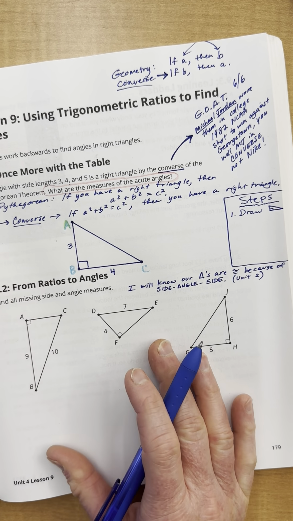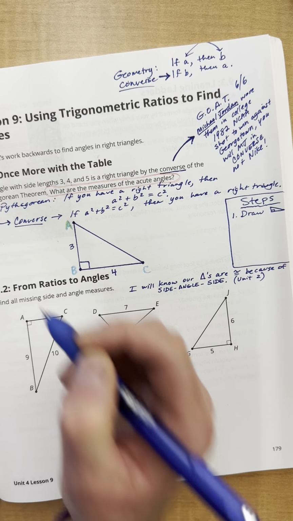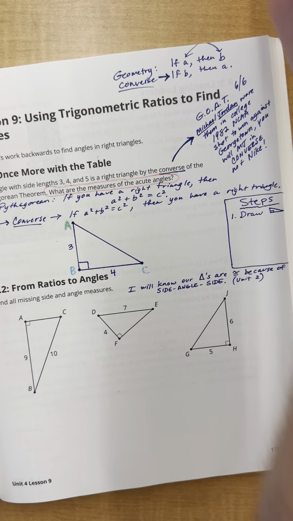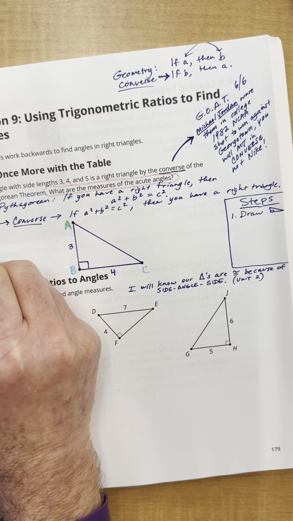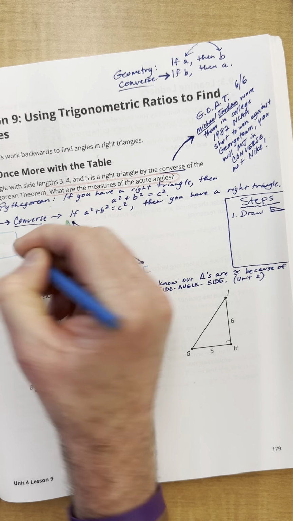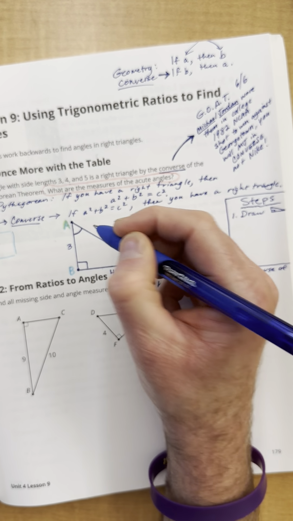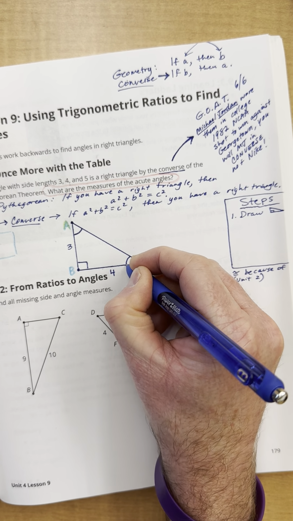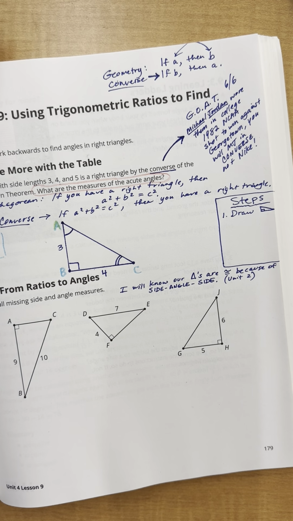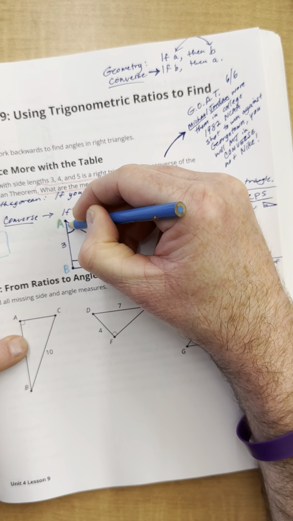So what you want to do is set up your finish. So angle A equals and angle C equals. Now, how do I know that those are the angles we need to solve for? Well, because they said acute angles. So there's an acute angle and there's an acute angle. All right, let's start with A. So we're going to color in A.